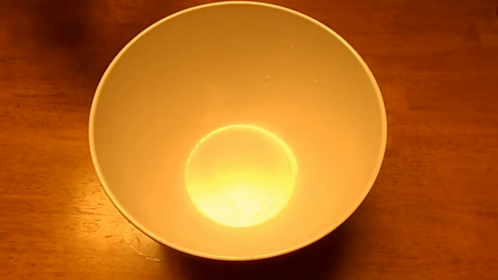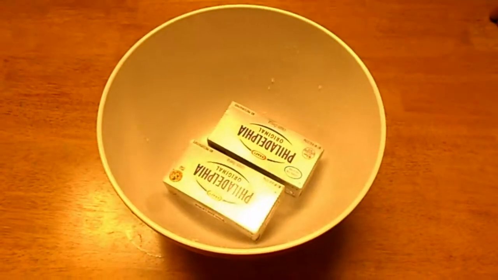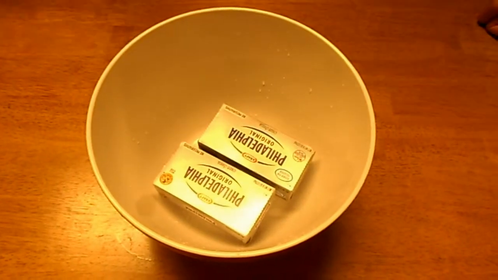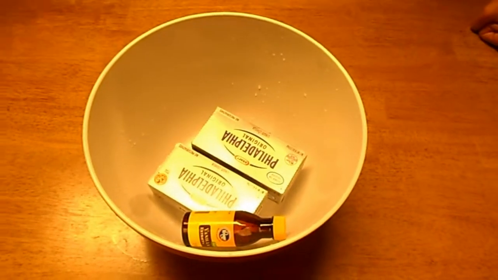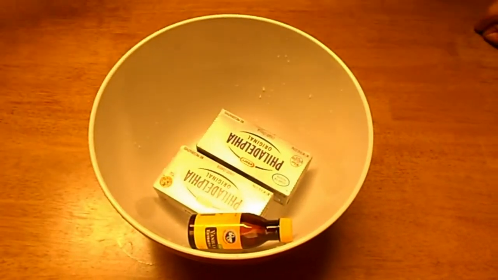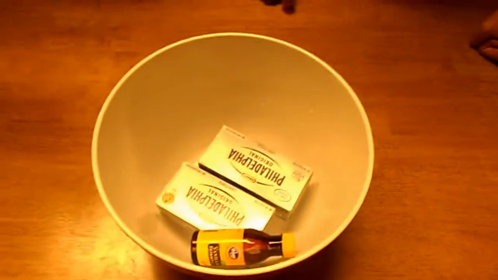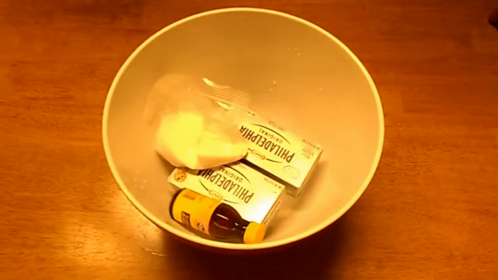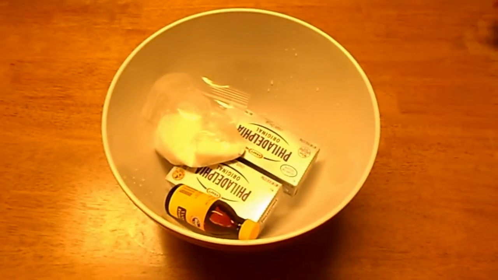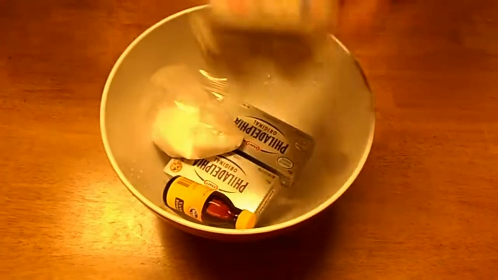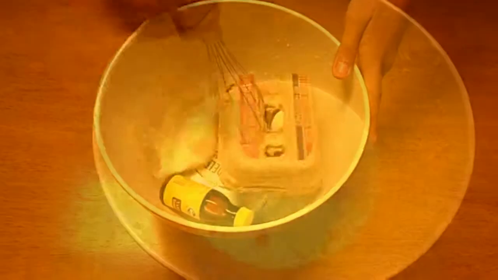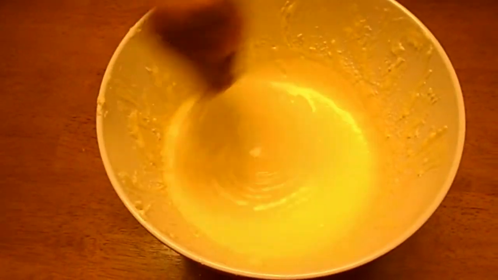So it starts with 678 grams of cream cheese. Then add 1 tablespoon of vanilla. Then you're gonna add 1 cup of sugar. And then 4 more eggs. And then you're just gonna mix it all. Then continue stirring until it turns into a batter.